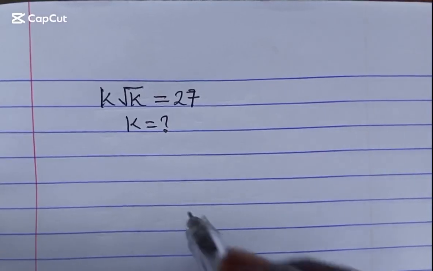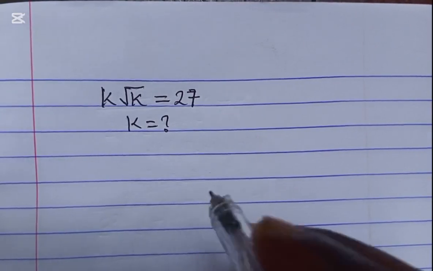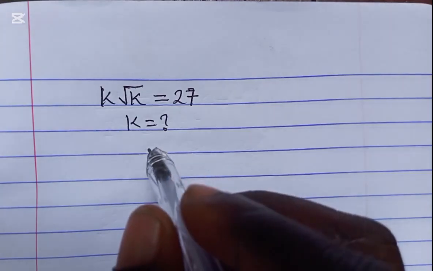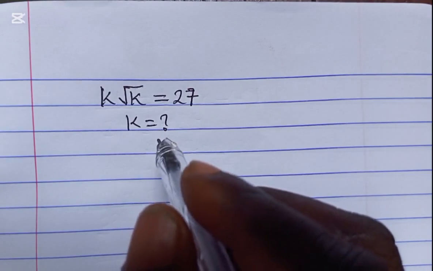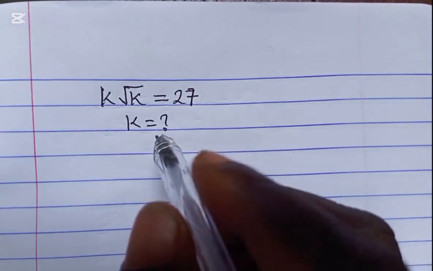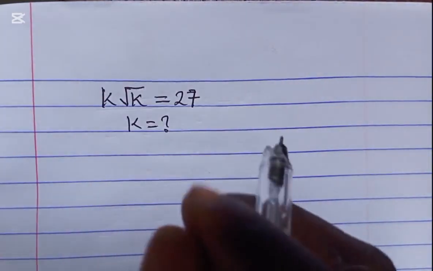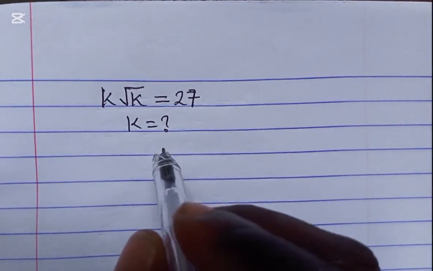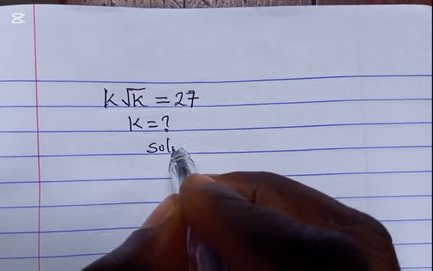Let's solve this question. k times the square root of k equals 27. We have to find k. If you look at this question, it is very easy and can be solved easily. But if care is not taken, it's possible you misplace the necessary key thing. So what we do is this. Let's write the solution first.